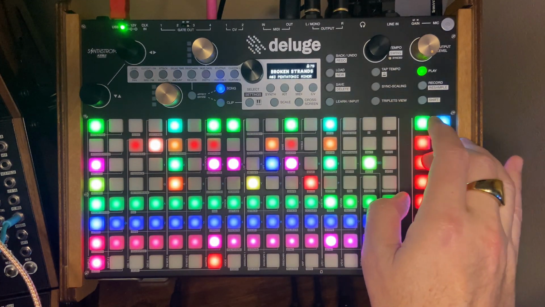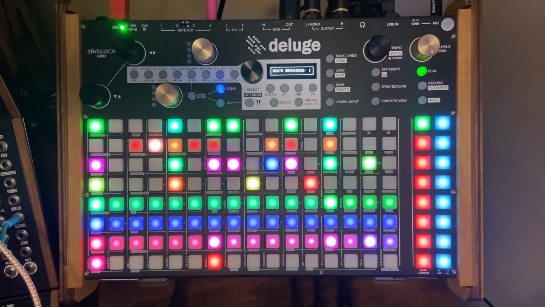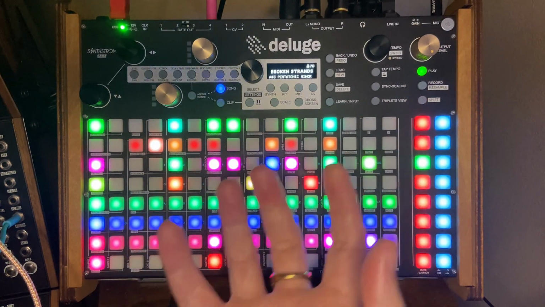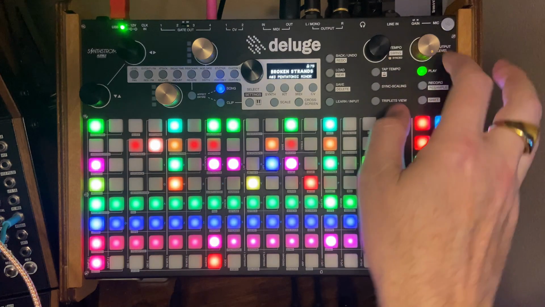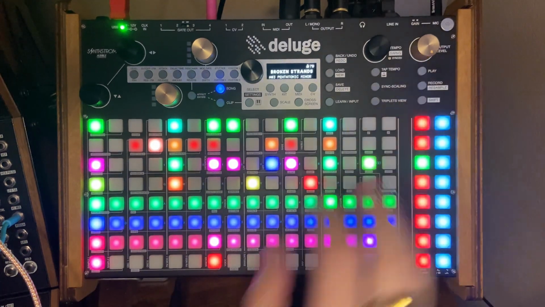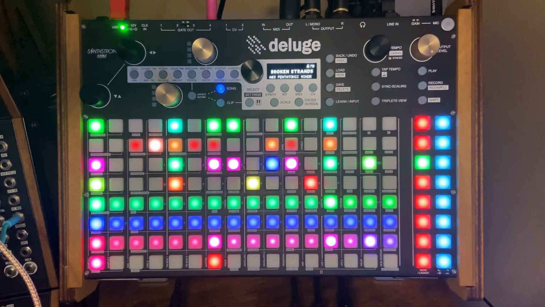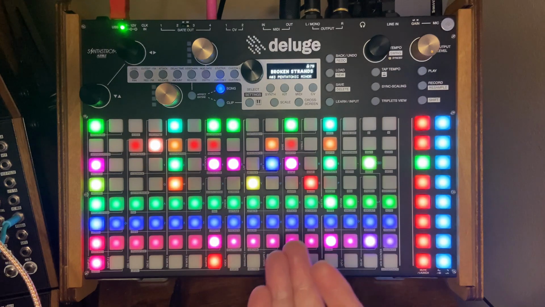So that's what it was. Here's where we are. That's already feeling a little more oomph, and it works with the song really well. But I'm not done. That's still a pretty simple beat. I don't even have a hi-hat pattern on there yet.